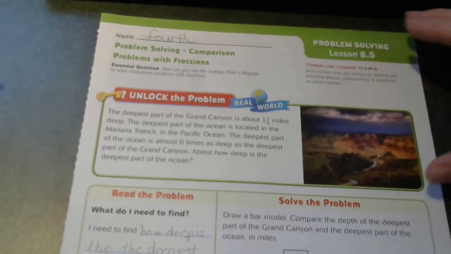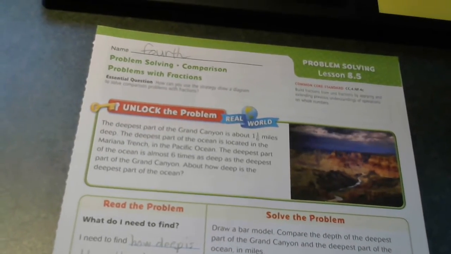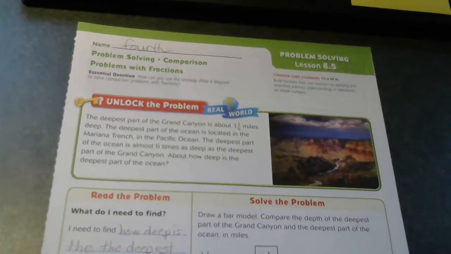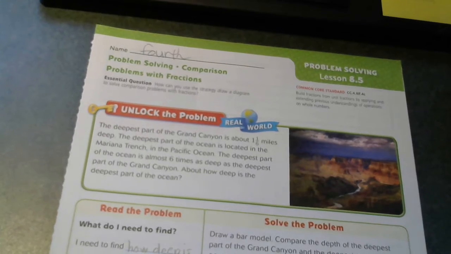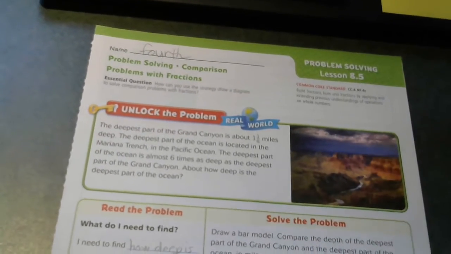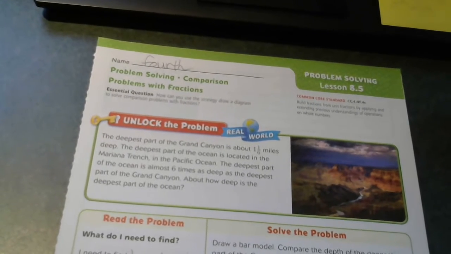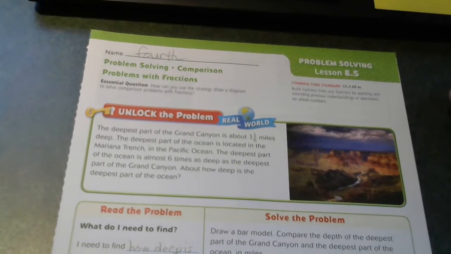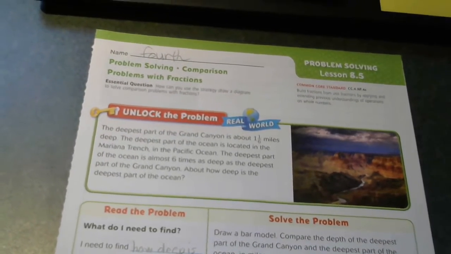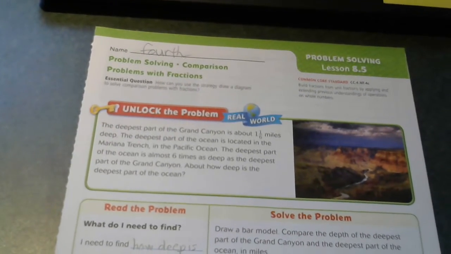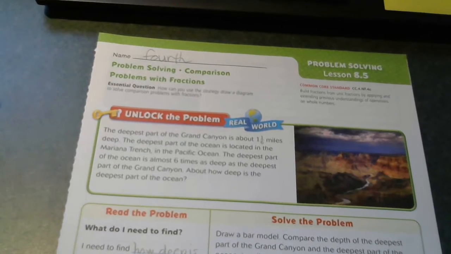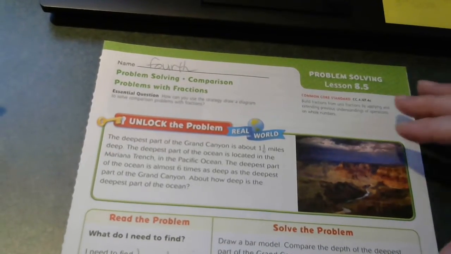Good morning, fourth grade. Today we are going to do lesson 8.5 in math, and it's a problem solving method lesson. We are going to talk about comparison and using different strategies, such as draw a diagram to compare the fractions. Our first one is about the Grand Canyon.